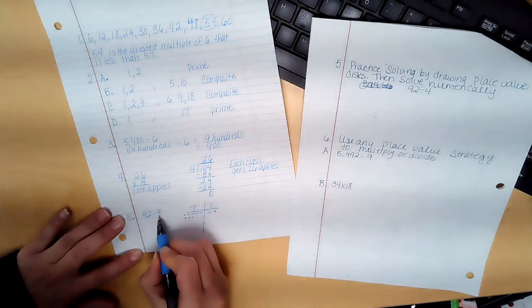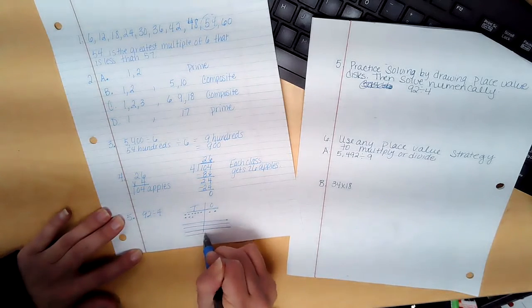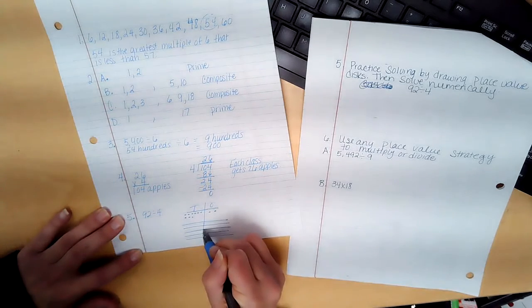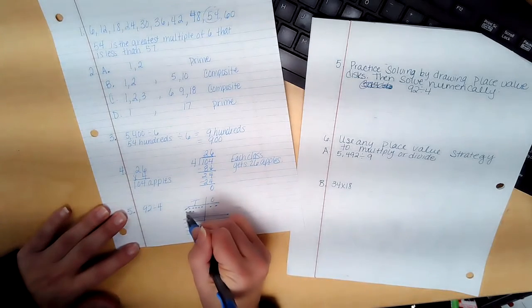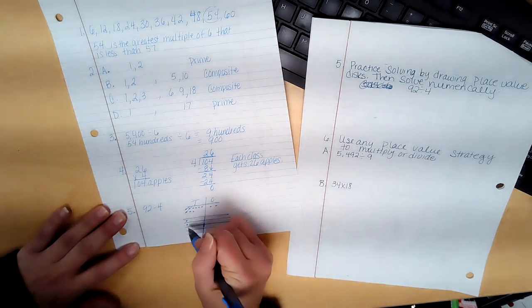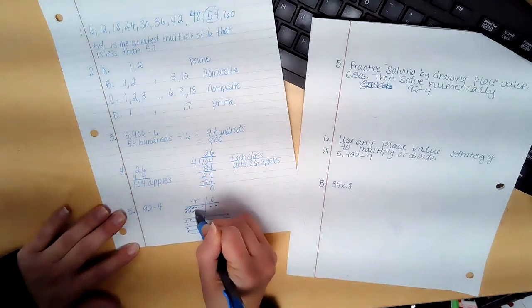And it says I'm dividing that into 4 groups. 1, 2, 3, 4. Okay, so this is where I'm going to go. You get 1, you get 1, you get 1, you get 1. I'm going to keep going.